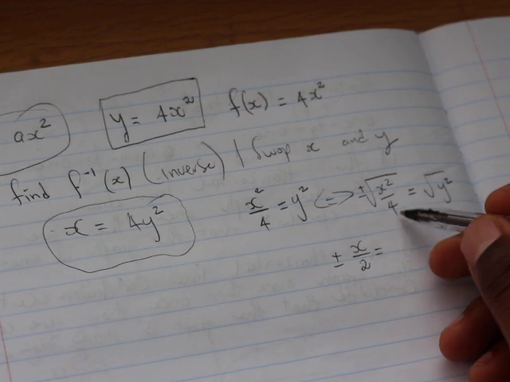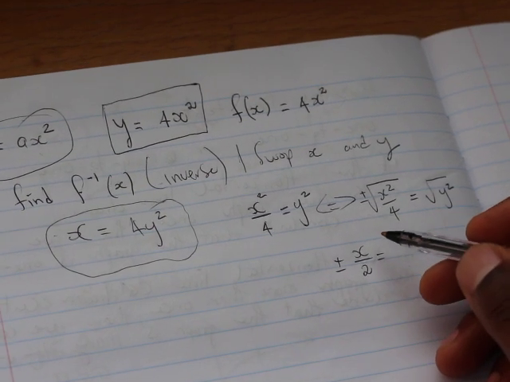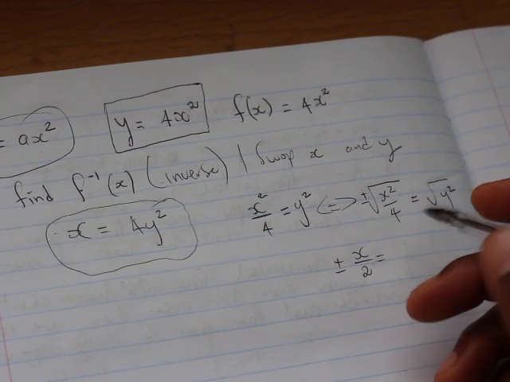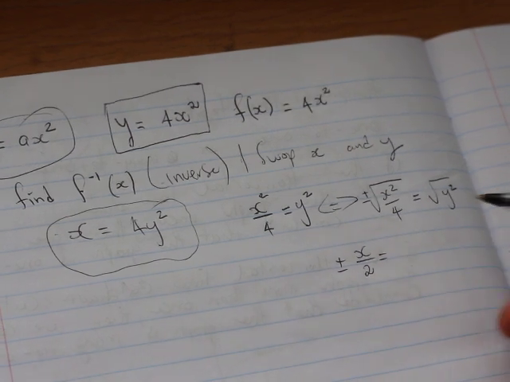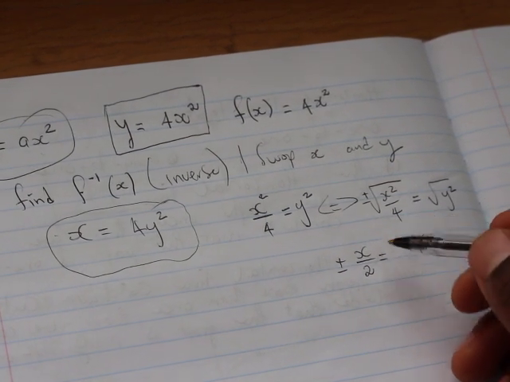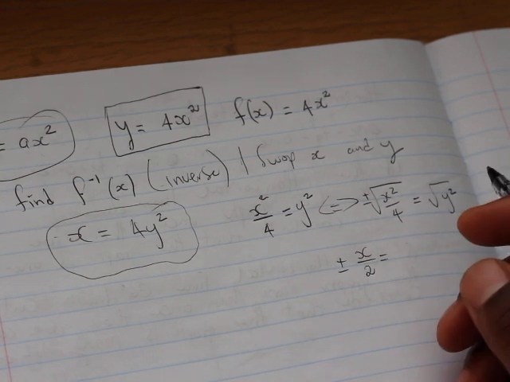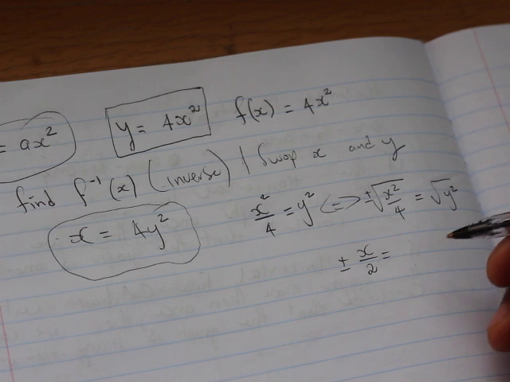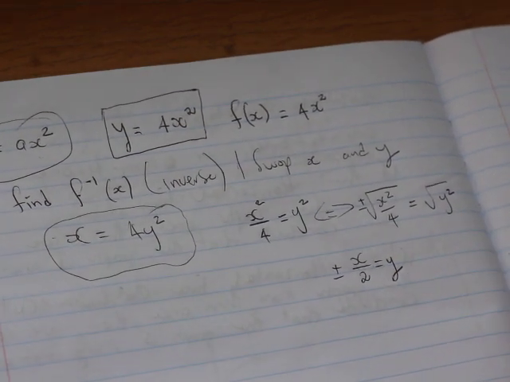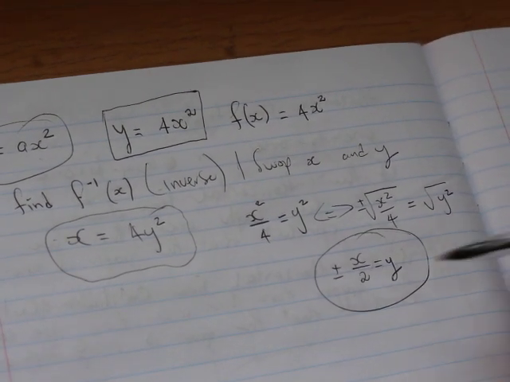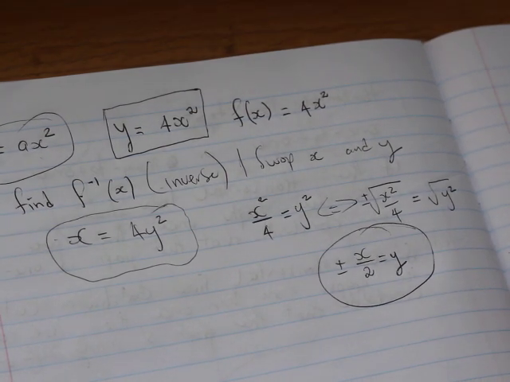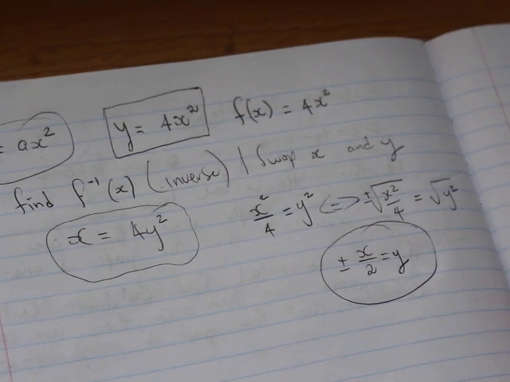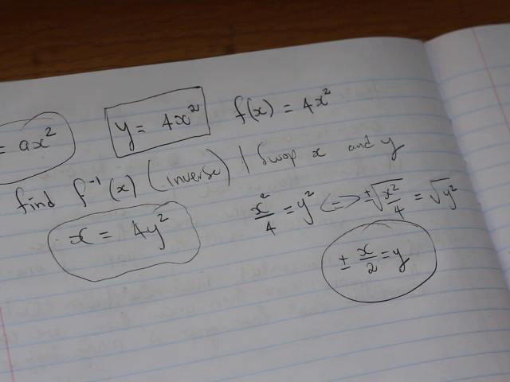I know there's cases whereby this number here doesn't exactly have a perfect square. You just write the root of that number. For instance, if we had a 5 there, we just say root 5, right, and leave it as it is. And the square root of y squared is what? y. So this is our function, right? This is our function.